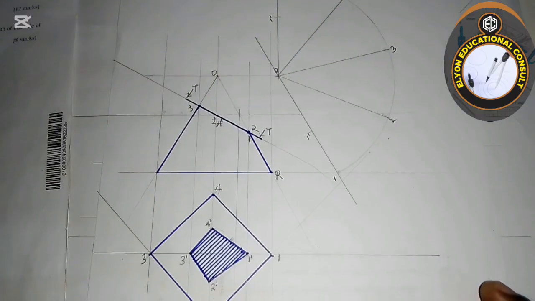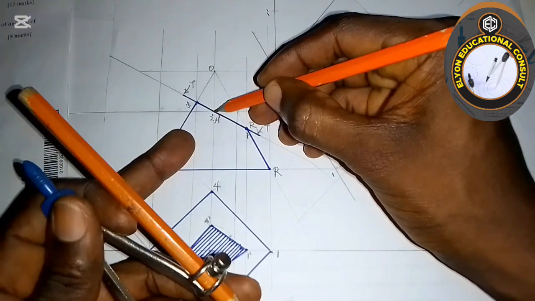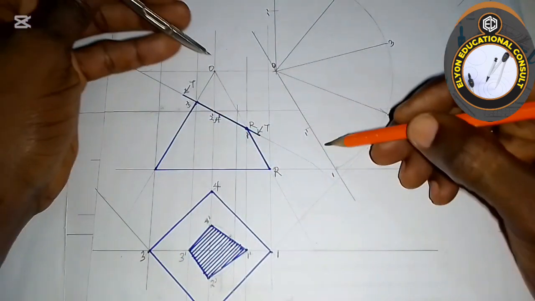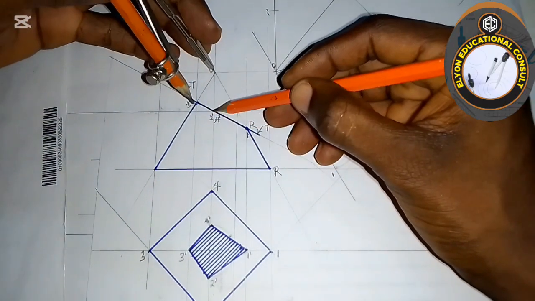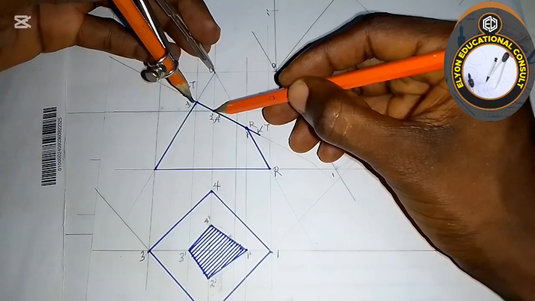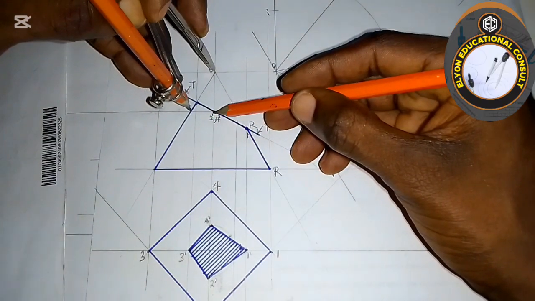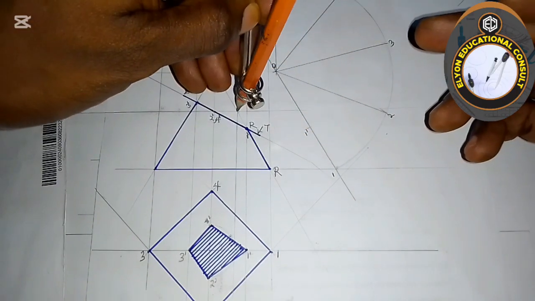Then it remains 2 prime and 4 prime. So just take this to the side of the pyramid. This line, you can use either this side or this side. You can see where this line touches this part here is the same thing with this side. I hope you can see that now.